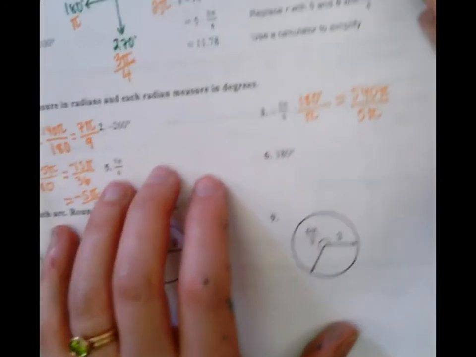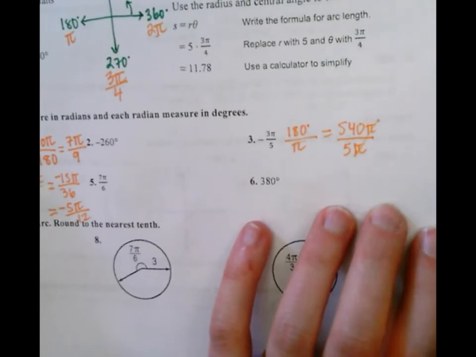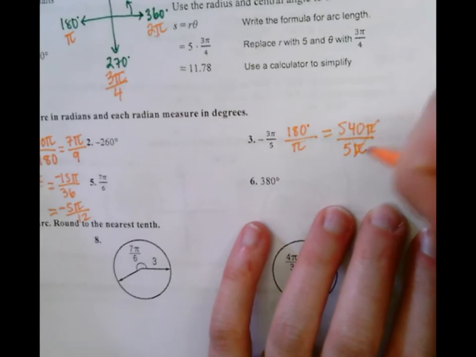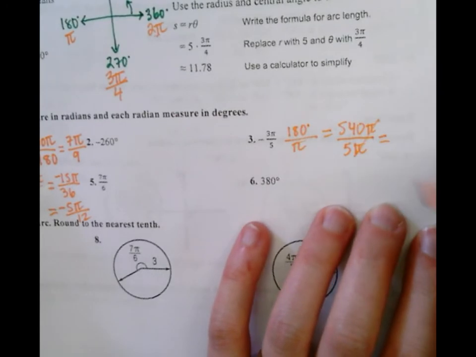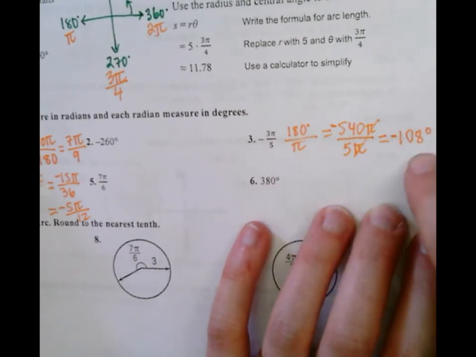So notice something nice is going to happen here because first of all, we'll always get a pi on top and bottom that will cancel because that's kind of like the idea of getting rid of the radians. And then 540 divided by 5 is 108. And I lost a negative along the way, so this was negative, so this needs to be negative. Okay, so now I know that negative 3 pi over 5 radians is equivalent to a negative 108 degrees.